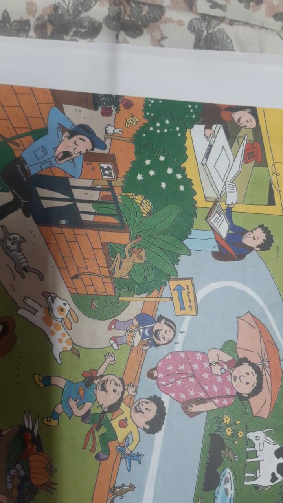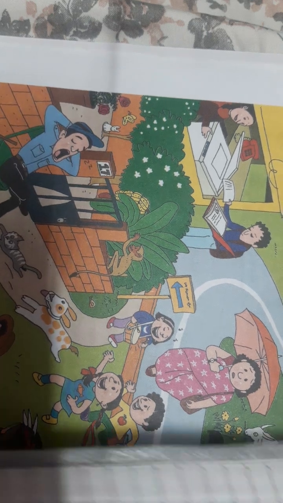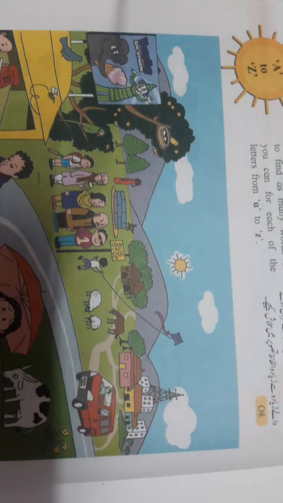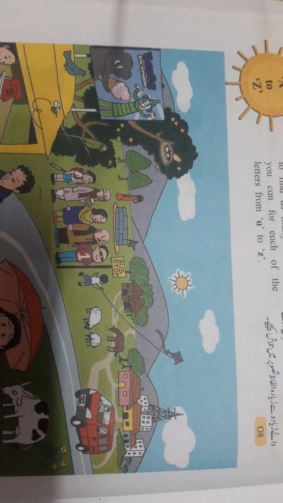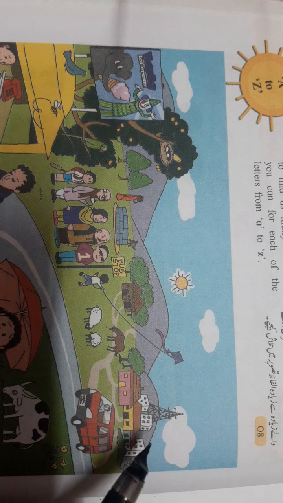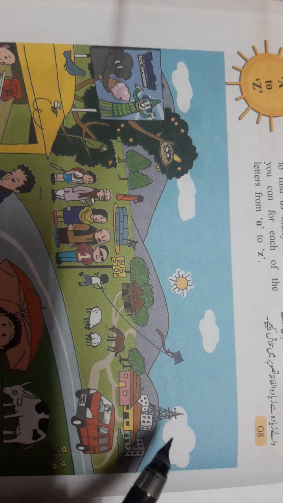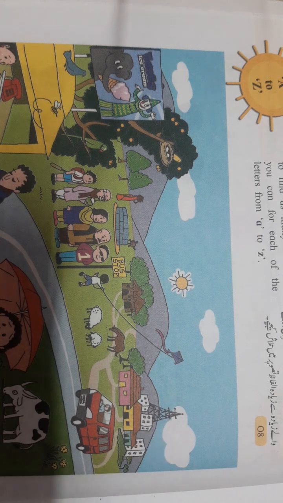One small activity or one small task I am giving you, and the task is you have to write in the comment box what this is called. What is this called? This picture that you see here. Okay, this is task number one. You write in the comment what this is called. And again I will give you two more.